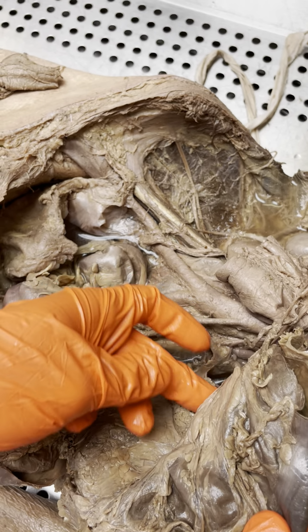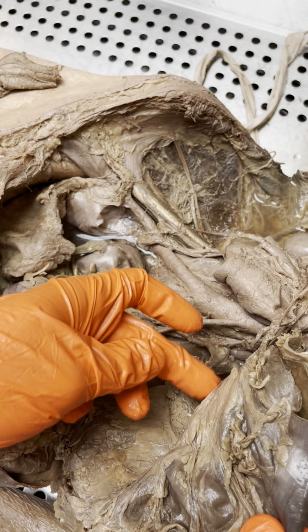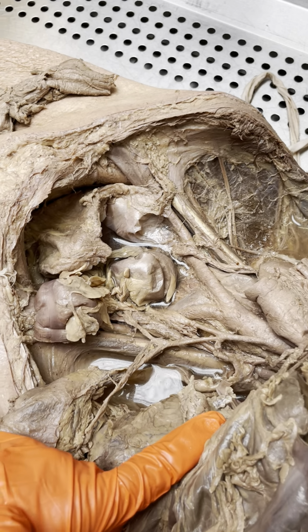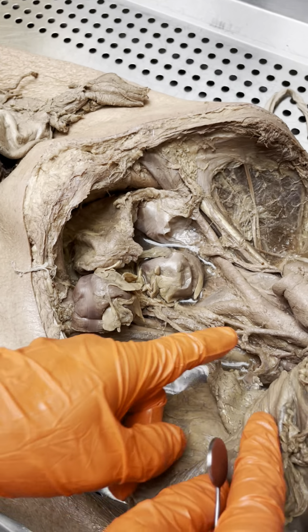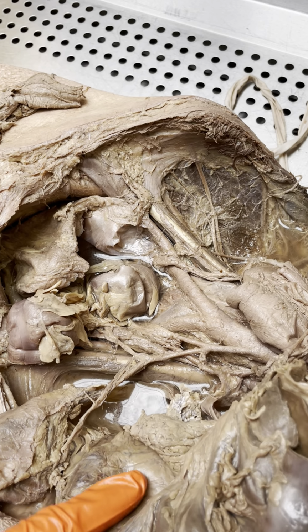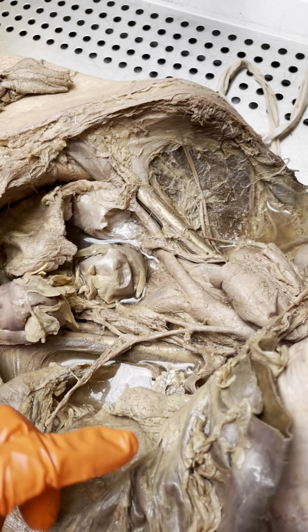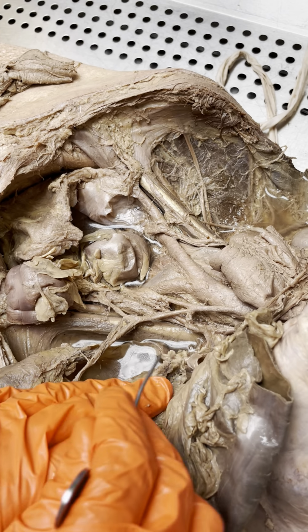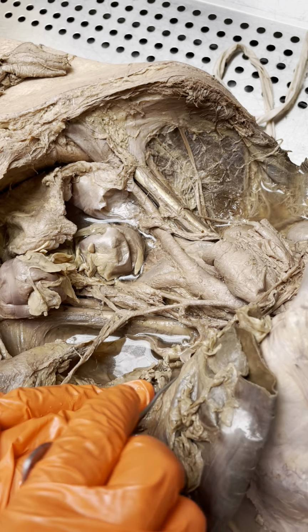So this is a critical point in the supply of the large intestine, because sometimes this artery is occluded and does not distribute blood to the large intestine. So this is a very important part.